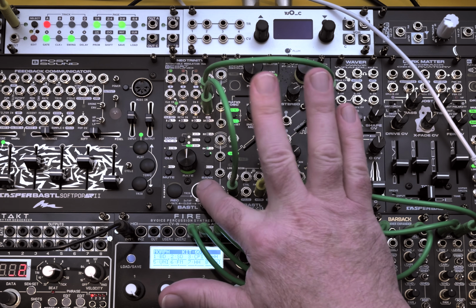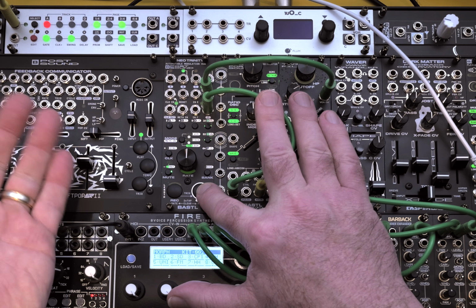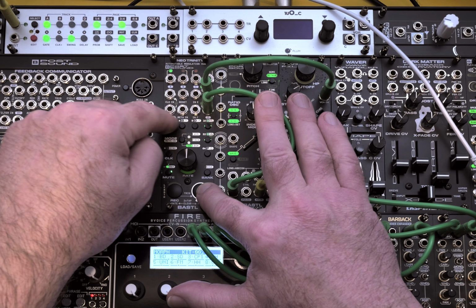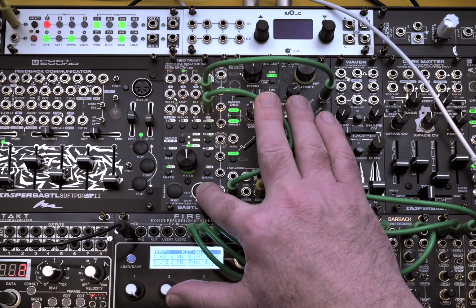If we just press shift, we can see the D light is illuminated, which means the quantizer is on, as we showed previously. And all of these three are off, so it's in the minor scale. So it will quantize to the minor scale.